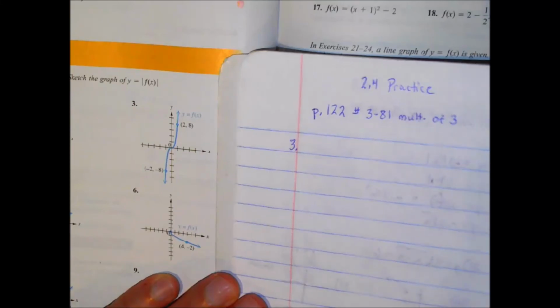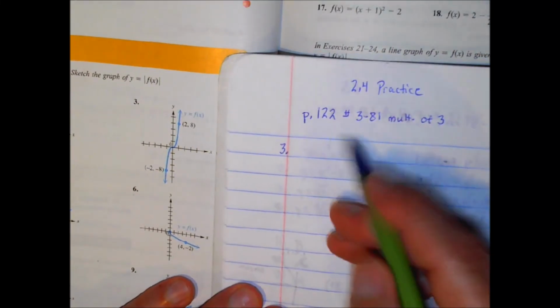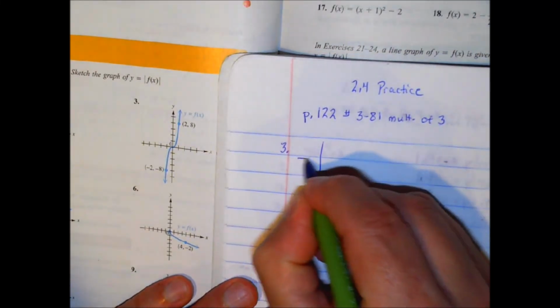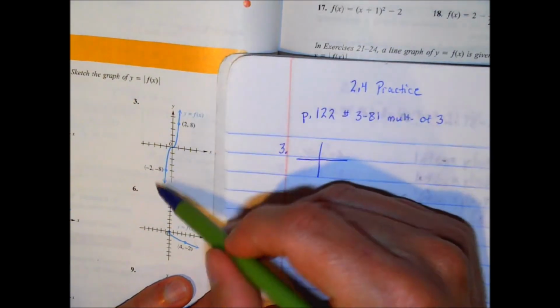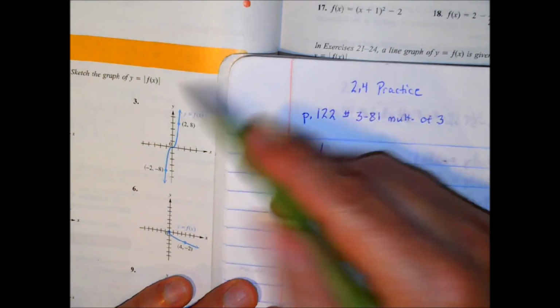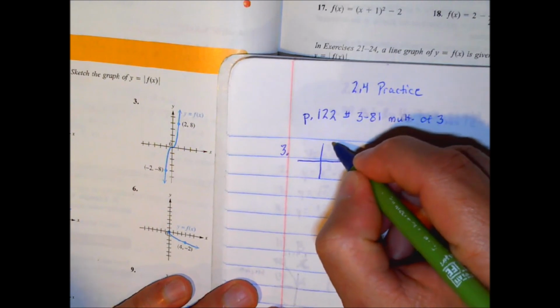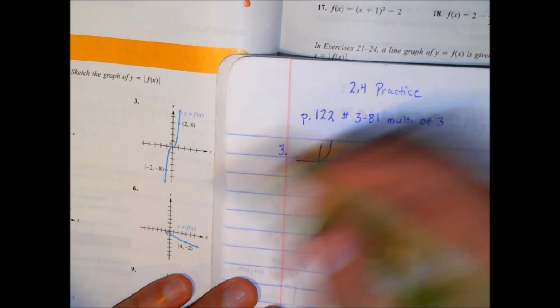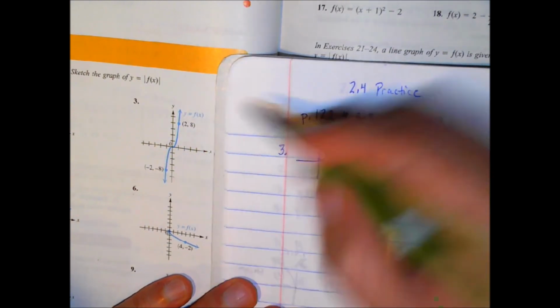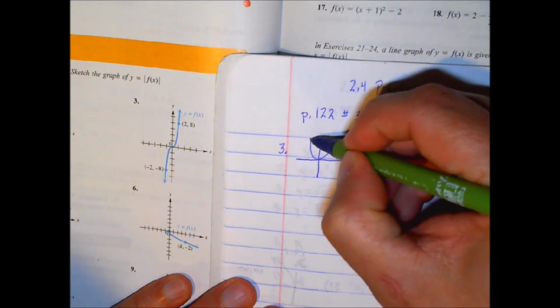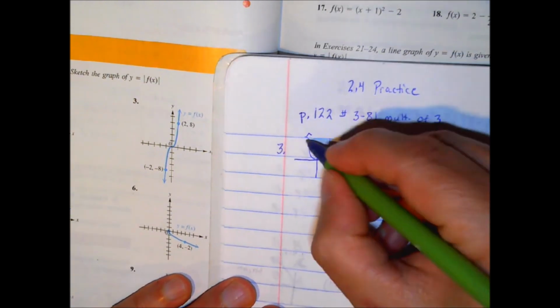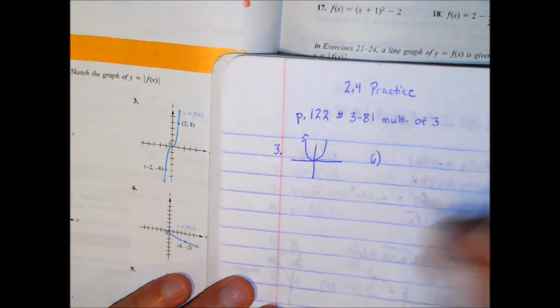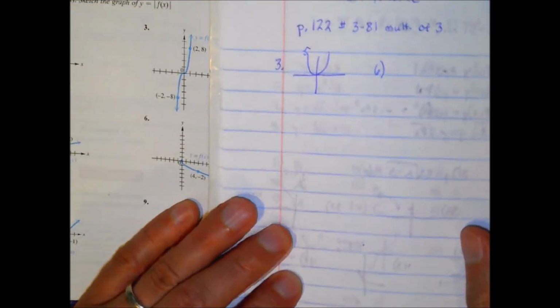This is 2.4 practice, page 122. Basically, you want to sketch these and sketch them as an absolute value. So this is f of x, absolute value of f of x. The positive part will stay the same, but wherever it turns negative, that will turn up and be positive instead. Okay. Number 6, same idea here.